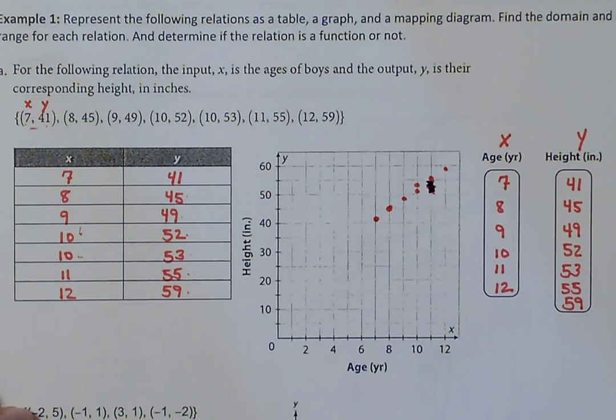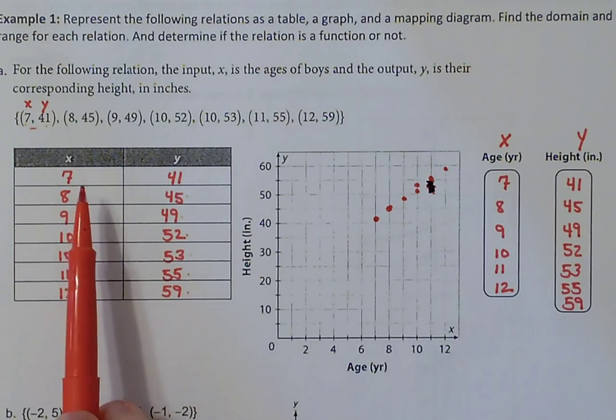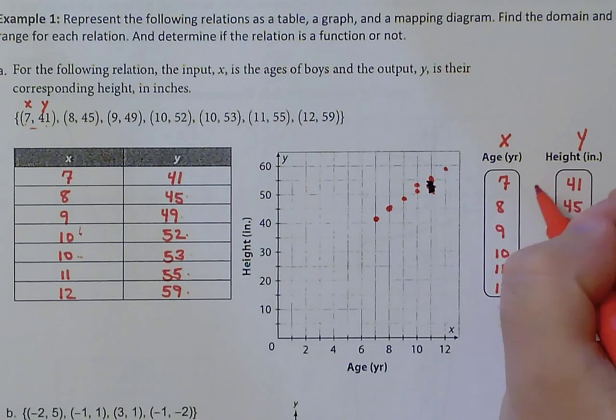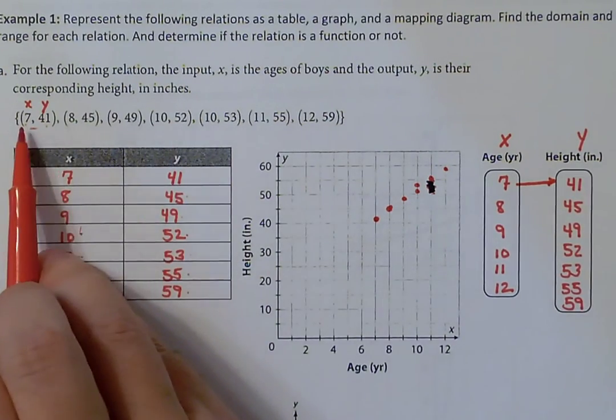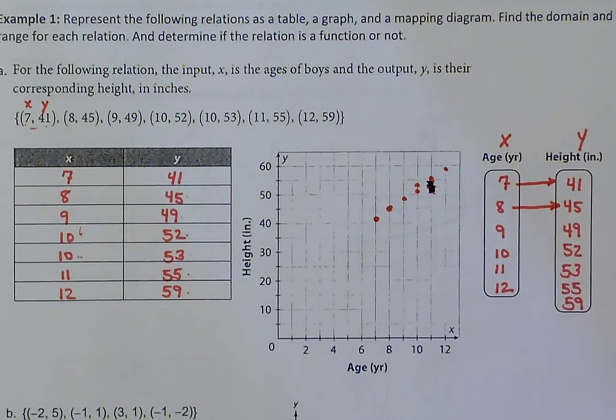All right, so that is not my complete mapping diagram. A mapping diagram wants us to go through and map what numbers match with their other parts. So if we go off the relation, it's (7, 41). Here in a table, I know that 7 correlates to 41. So in a mapping diagram, we're going to draw arrows from the numbers on the left to what they match on the right, or what their corresponding part is on the right. So (7, 41), (8, 45). So we're going to draw an arrow from 8 to 45.